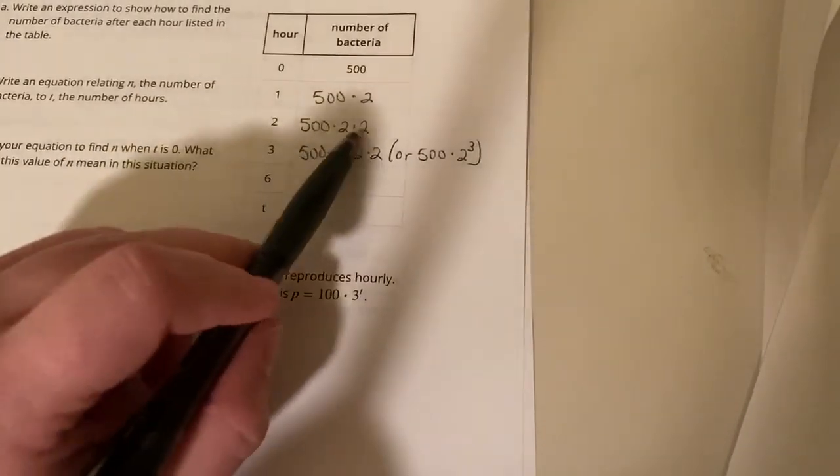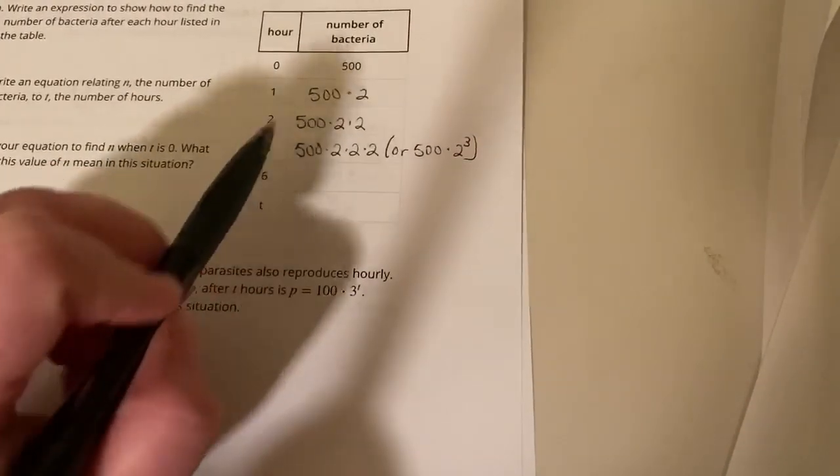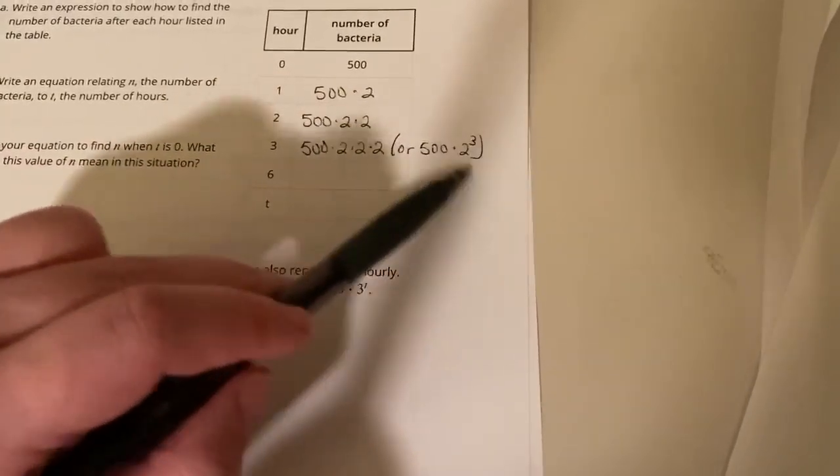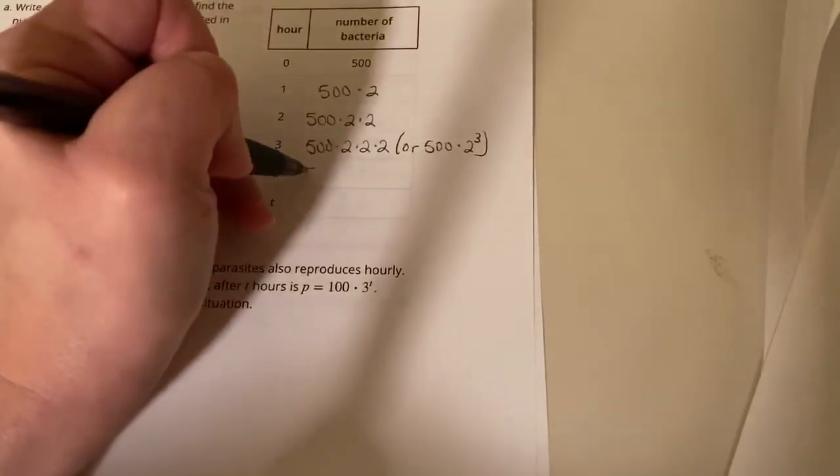Okay, what about 6? Notice this was 2 to the 2nd power, this was 2 to the 1st power, this was 2 to the 3rd power. So whatever you're raising it to is what your exponent is, your x value. So 500 times 2 to the 6th power.